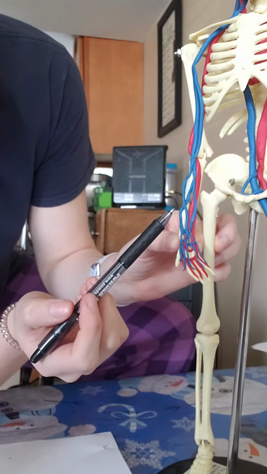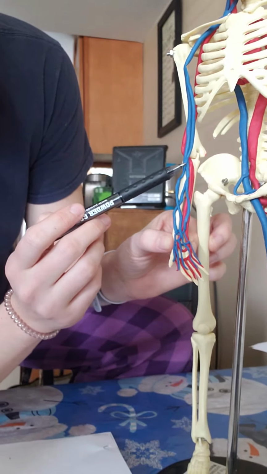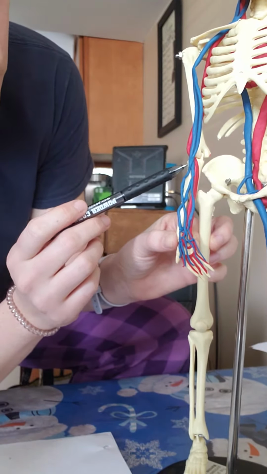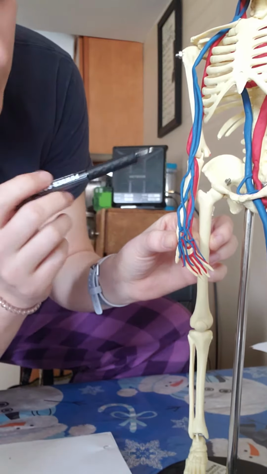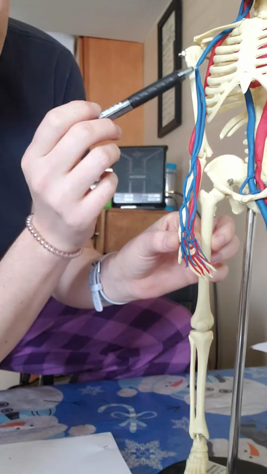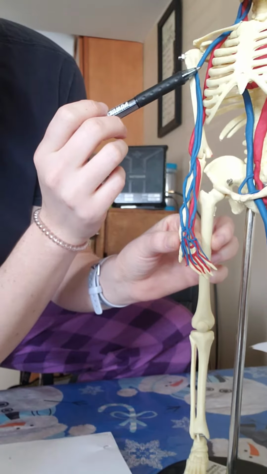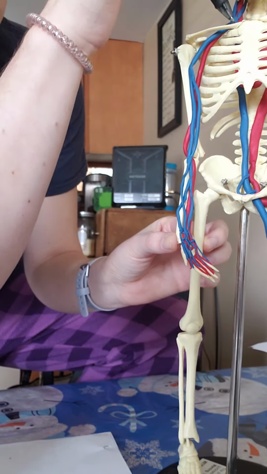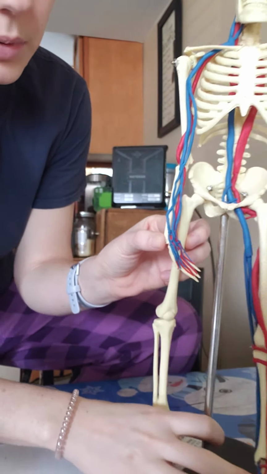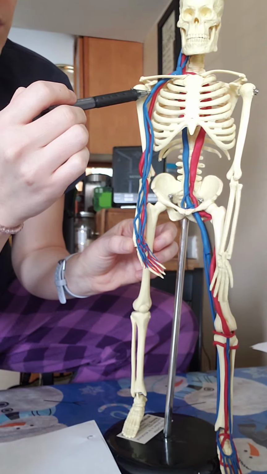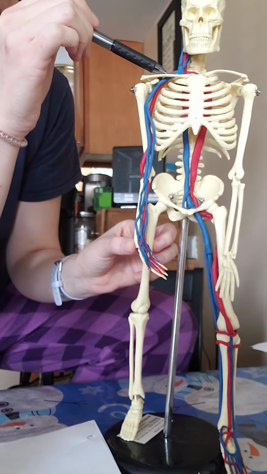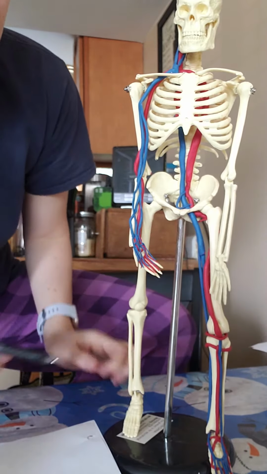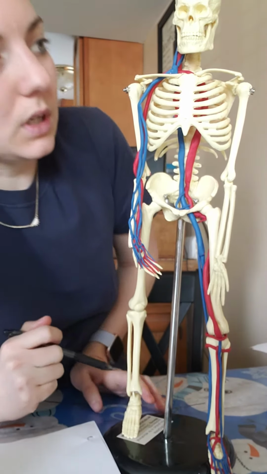And in the middle here of those two is the median cubital vein. So those are just smaller than the main brachial vein. Following the brachial vein up into the axillary vein, and then into the subclavian vein here, which is right behind the collarbone, and then back up here. So axillary vein, subclavian vein, and then into the superior vena cava in the top of the heart. So that's our upper portion.